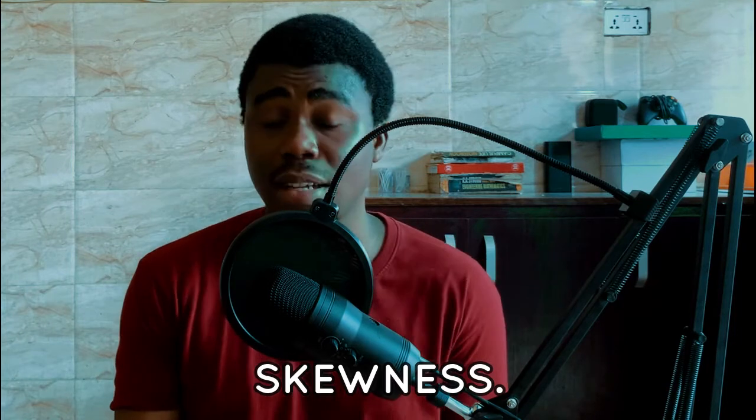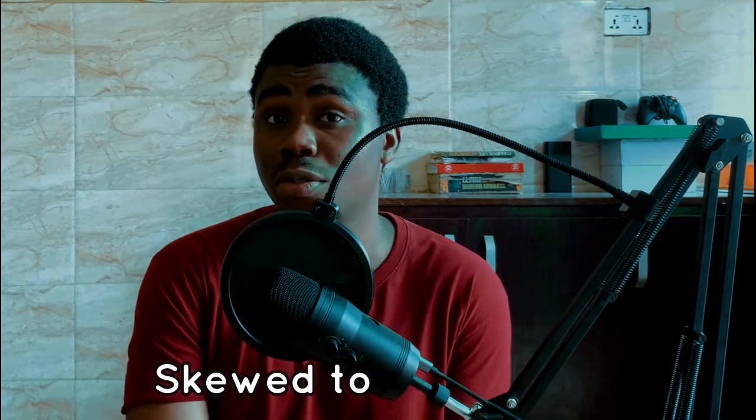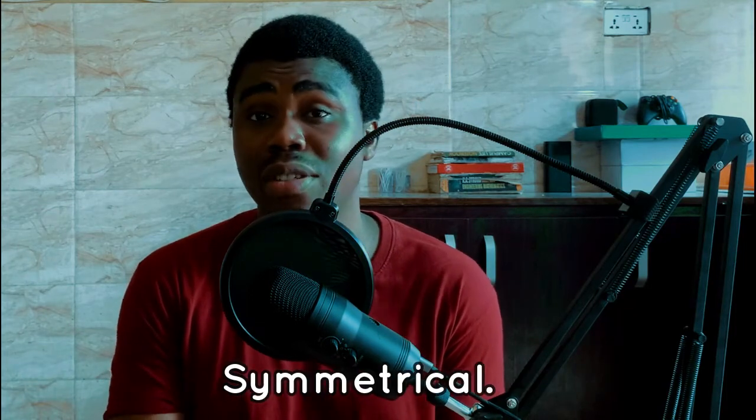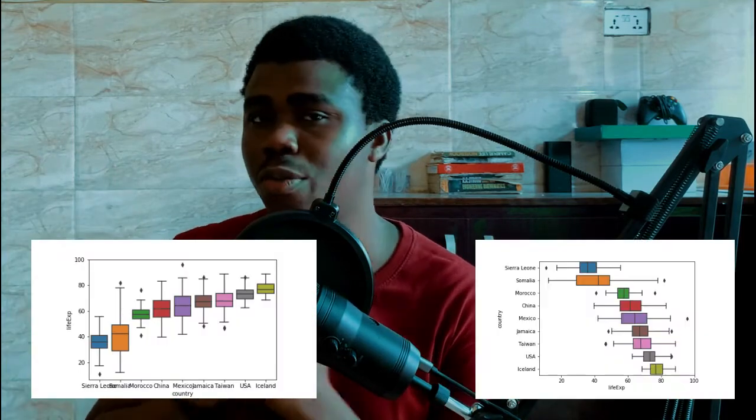The interaction between the lines in the box, that is the first quarter, the median, and the third quarter, tells us a lot about our distribution, and most famously, it tells us about the skewness of our data sets. That is, it can tell whether our data is skewed to the left, or it is skewed to the right, or it is symmetrical, that is, it is normally distributed. A box plot can also be plotted vertically or horizontally.